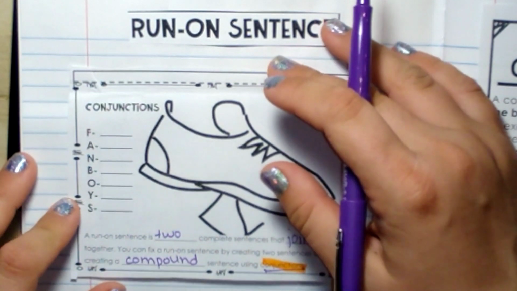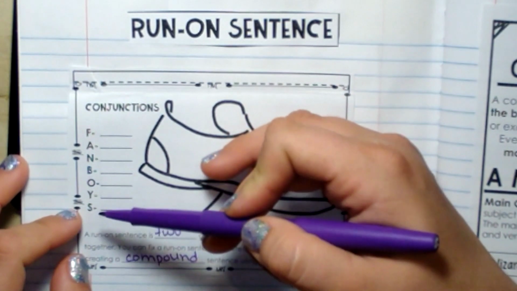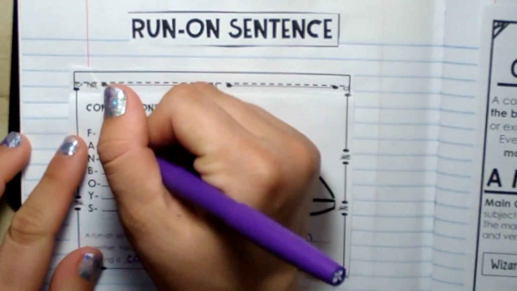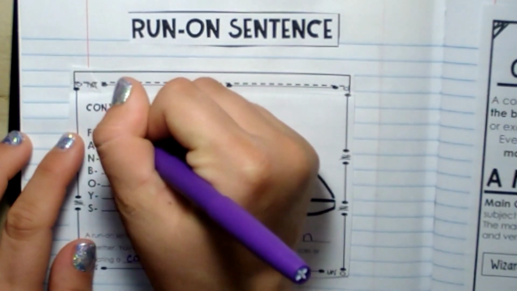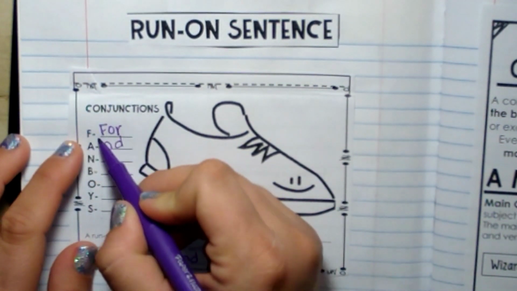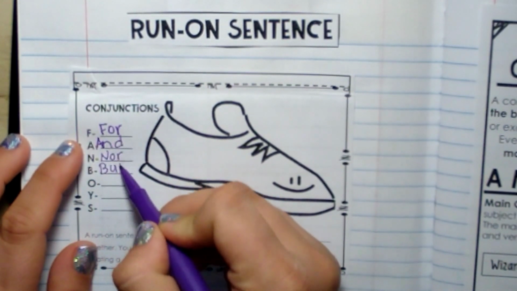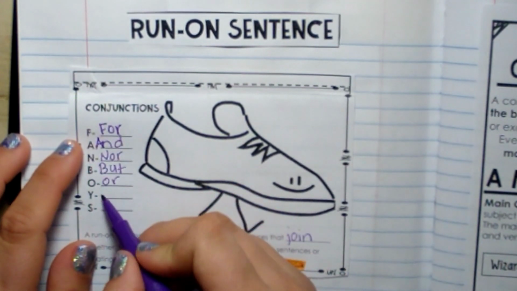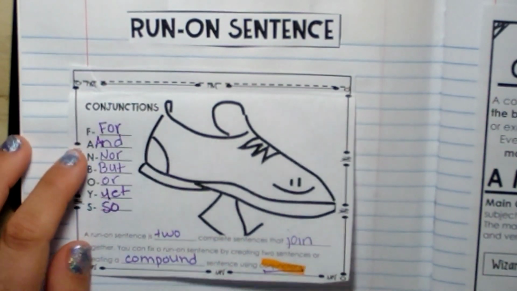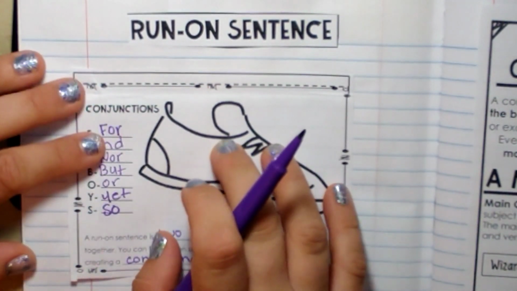So our conjunctions, we look at the word FANBOYS, like fan boys. They're a fan of something. FANBOYS stands for: for, and, nor, but, or, yet, and so. Those are conjunctions. Conjunctions combine two sentences together.